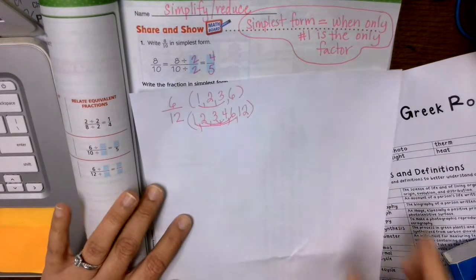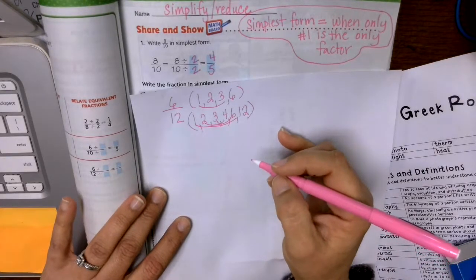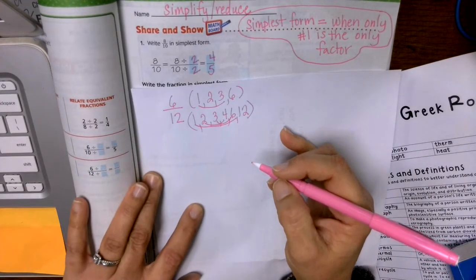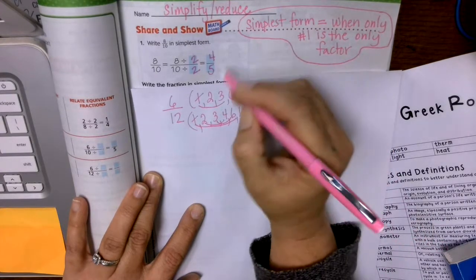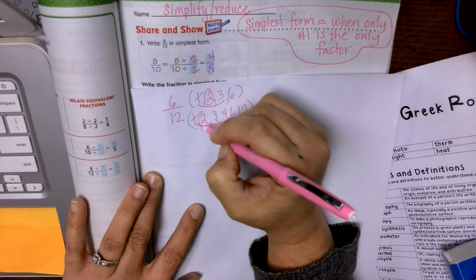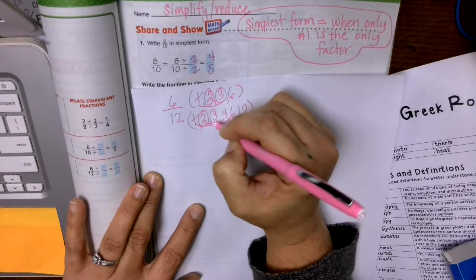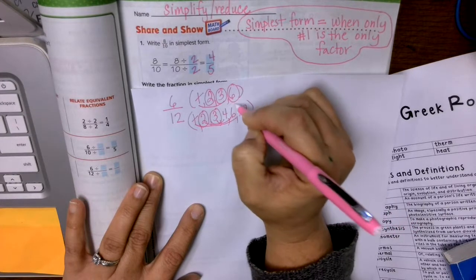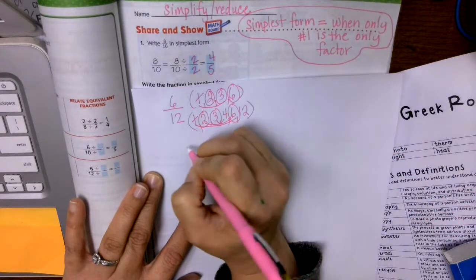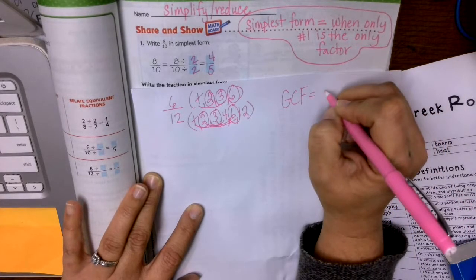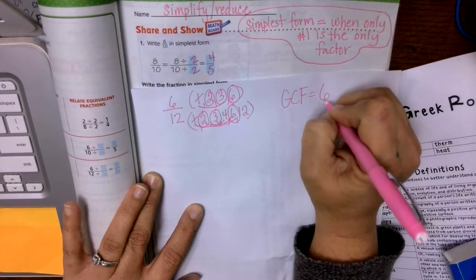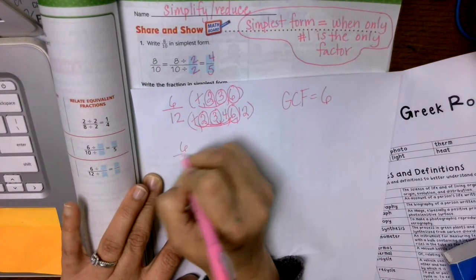All right, step 2, circle the greatest common factor. All right, so what do I see? I see 1. Remember I said 1's not considered. I see 2, I see 3. Oh, and I see 6. Now then I'm going to find the greatest common factor. And the greatest common factor is actually, the highest one is 6. So I'm going to take my original fraction.